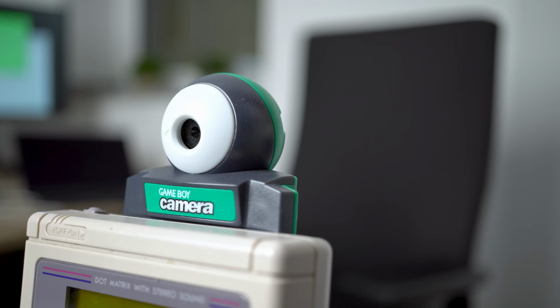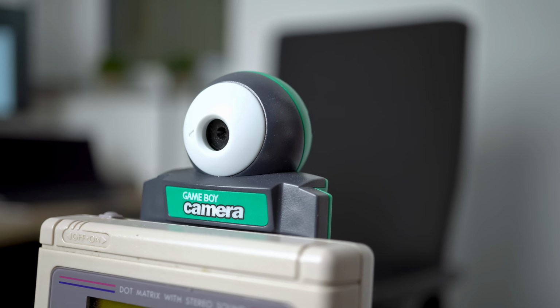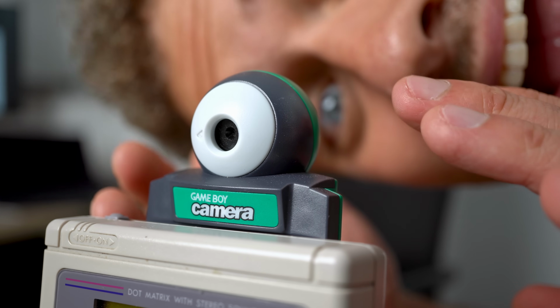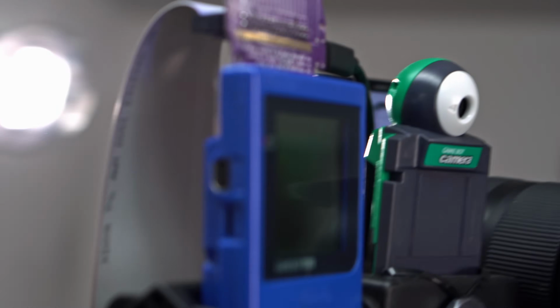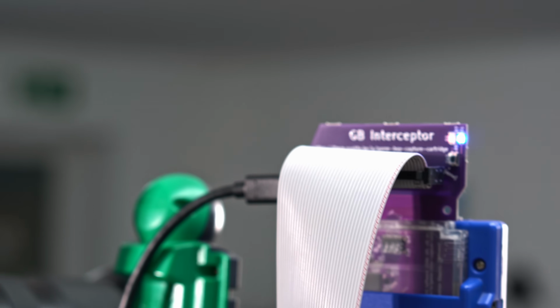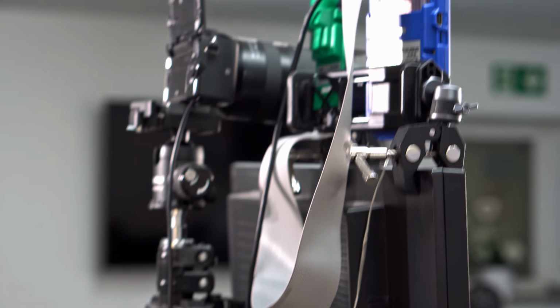This is in fact the exact Game Boy camera from my childhood and therefore the first digital camera I ever owned. Capturing it is really easy because I'm simply running it in a real Game Boy with my GB interceptor in between. It is not in the typical 3D printed case because I'm using the extension board with a longer ribbon cable, so it's easier to align the camera.